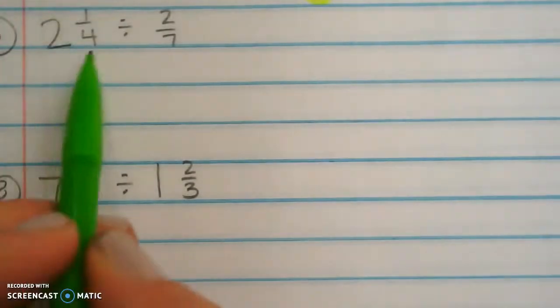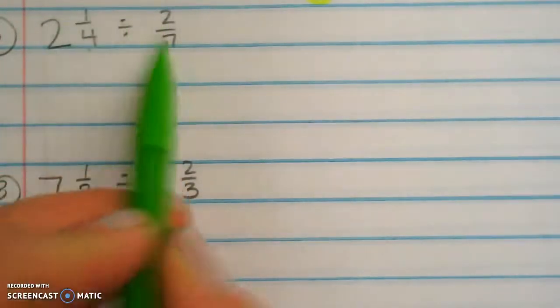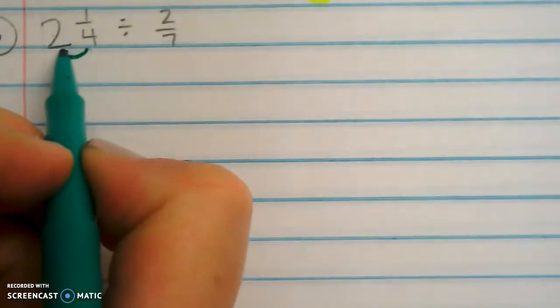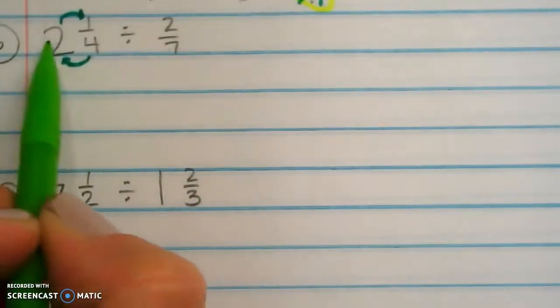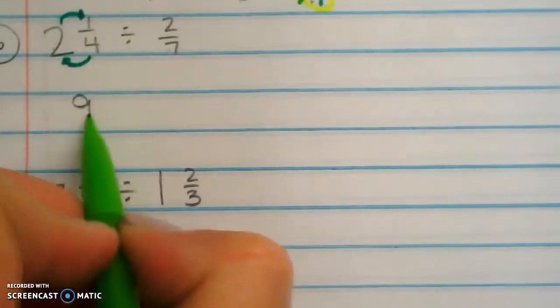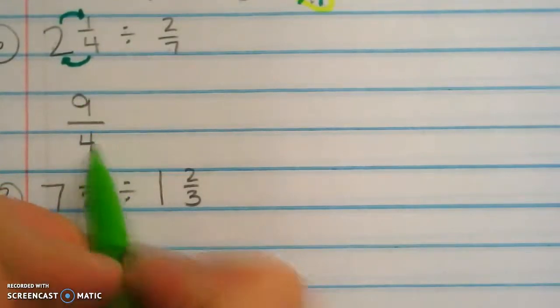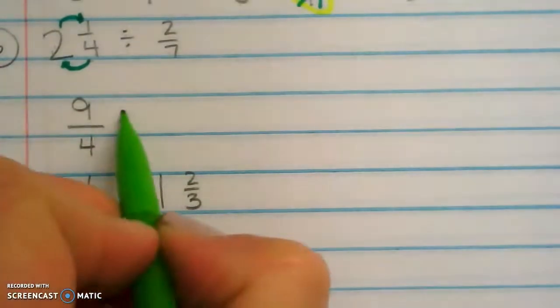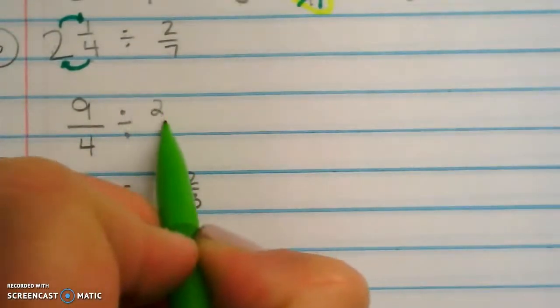Number 6 is 2 1/4 divided by 2/7. And I know you know what we need to do first. The first thing we need to do is rewrite that mixed number as a top-heavy fraction. 4 times 2 is 8, and 8 plus 1 is 9. So here I have 9/4 divided by 2/7.